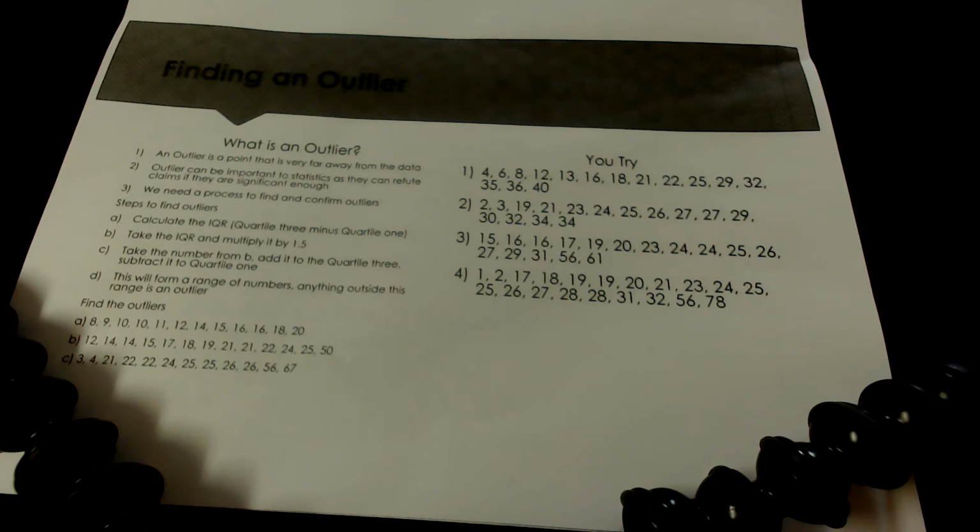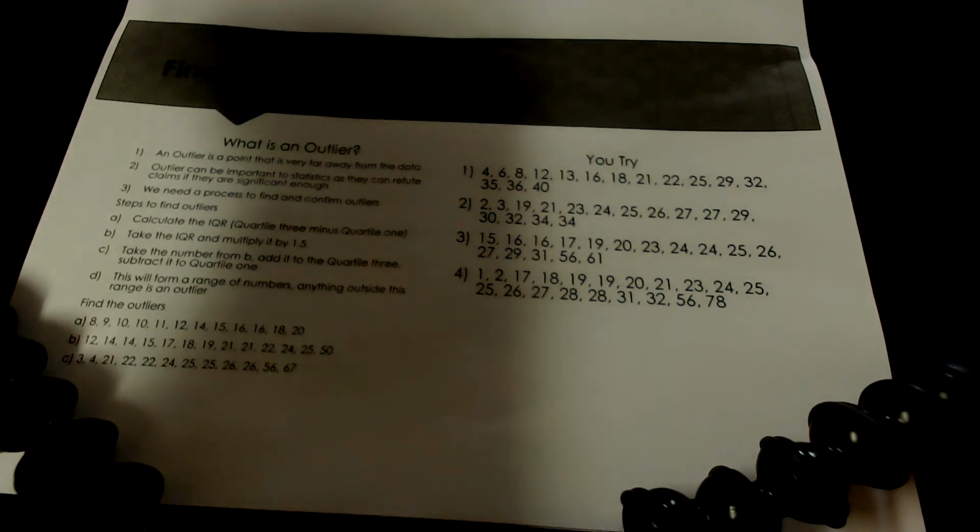First off, we have to calculate the IQR, which you saw me calculate on the first one. Then you take the IQR and multiply it by 1.5, and it's always 1.5. Then you take the number from B, add it to quartile 3, and subtract from quartile 1. That's a little confusing when you first hear it. I'll show you the whole process once I get there. And this will form a range of numbers. Anything outside this range is an outlier.